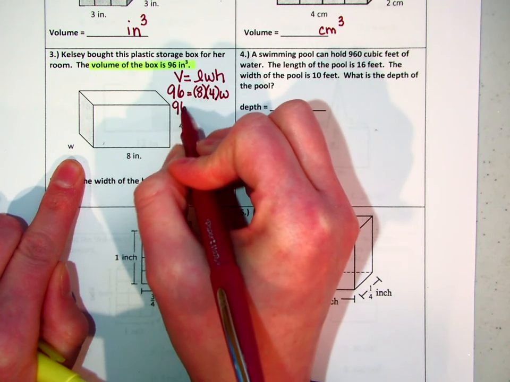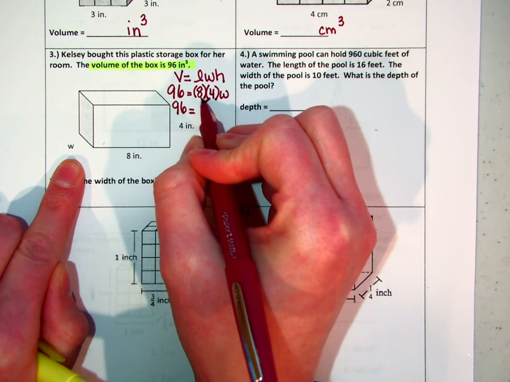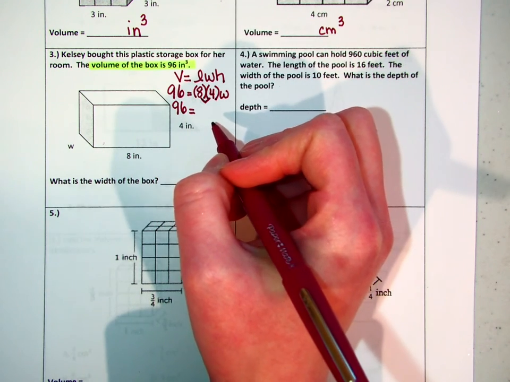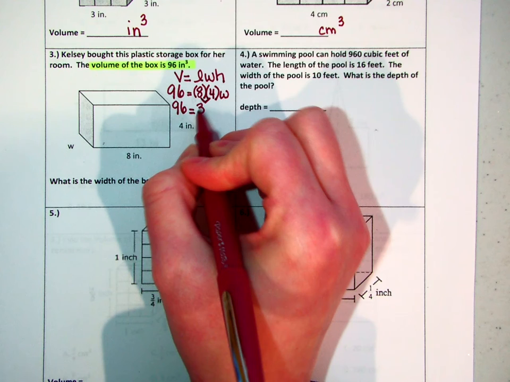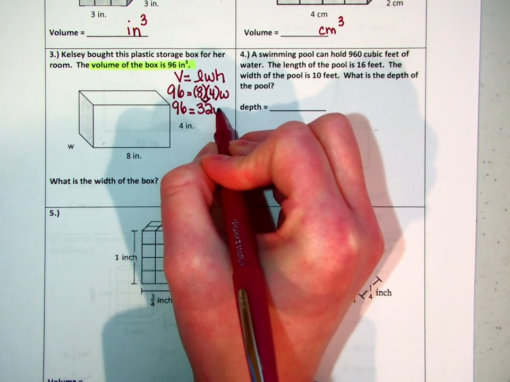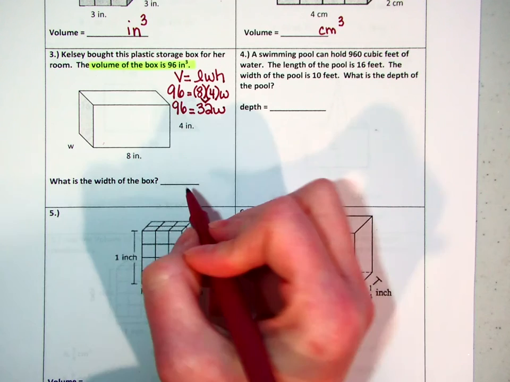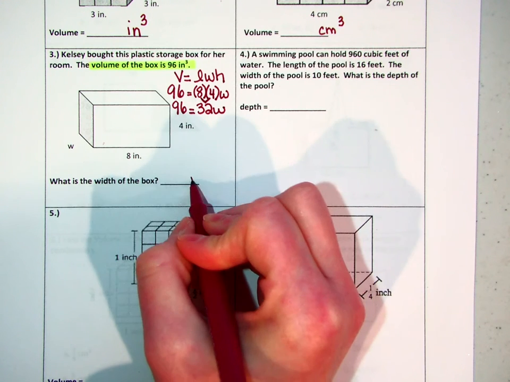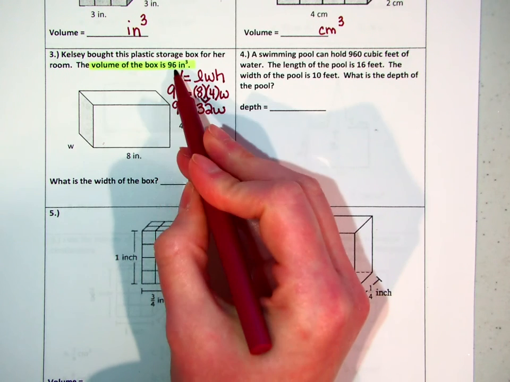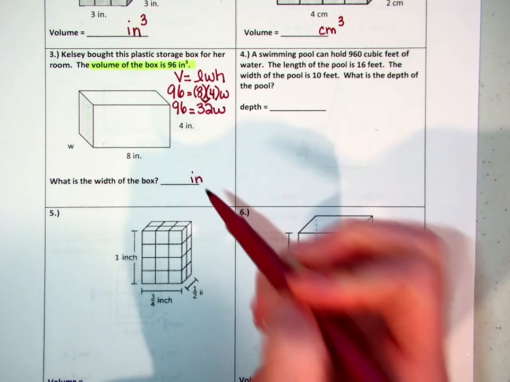So now here we are. 96 equals, what's the product of 8 and 4? Hopefully you said 32. Now we have 32 times some number makes 96. Solve it like a one-step equation, just like we do in our homework sheets, okay? Get that W by itself. You'll have to divide. So 96 divided by 32, okay? And then this would not be in inches cubed because we've already found the volume. It's just the width, so just inches.